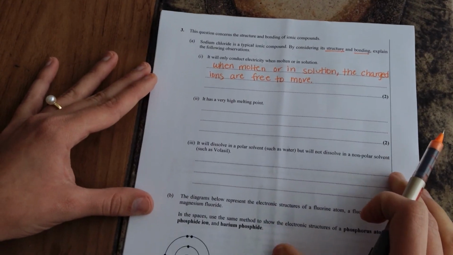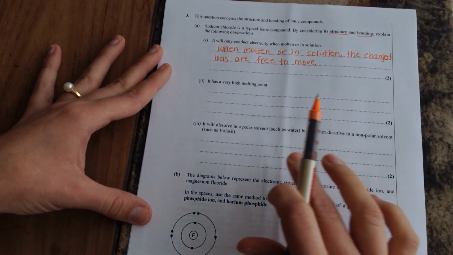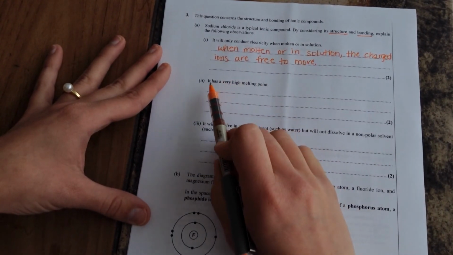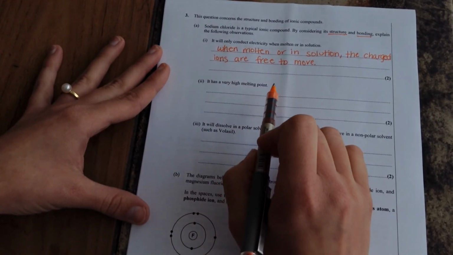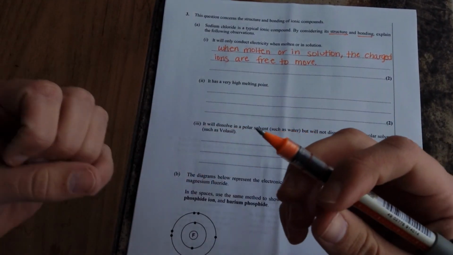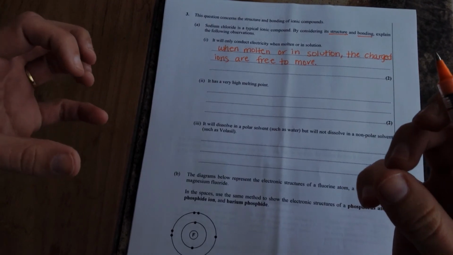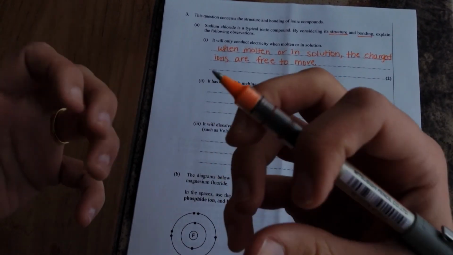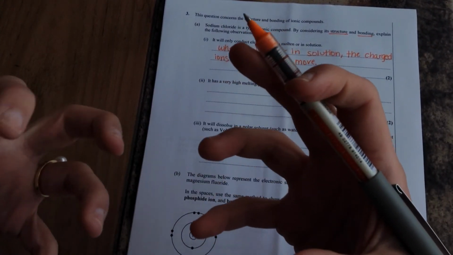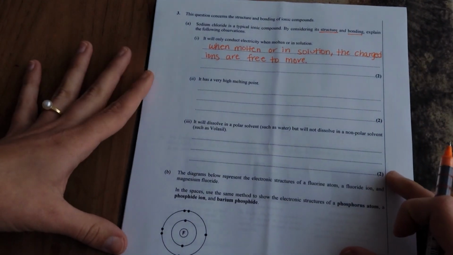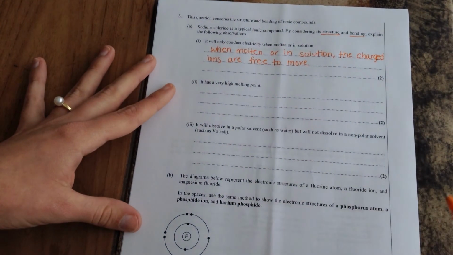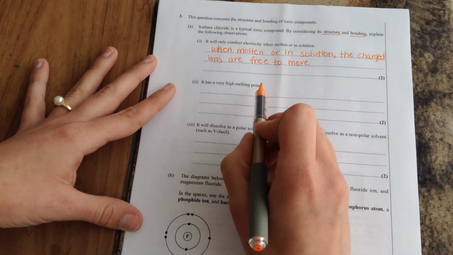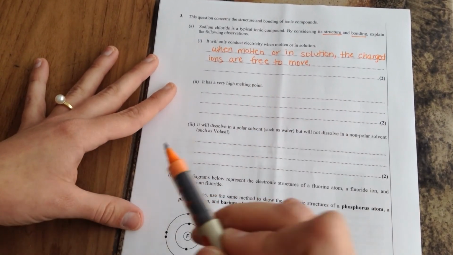All right. It has a very high melting point. So when we're melting an ionic compound, you have to remember we're separating those ions. We're pulling those ions apart from each other. So we have to overcome the attraction between those ions. We have to break that bond between those ions. And that takes a lot of energy. Anytime we talk about the melting points of ionic compounds, we need to talk about those attractions.